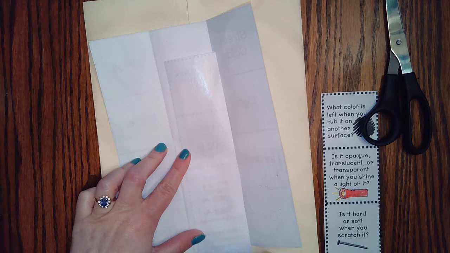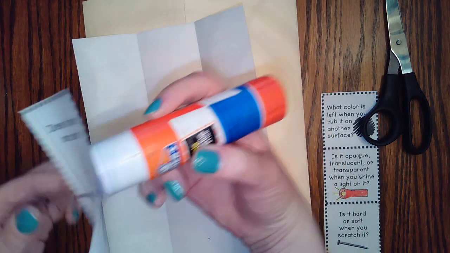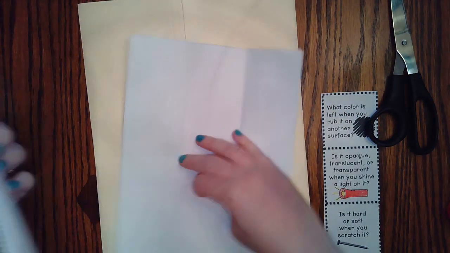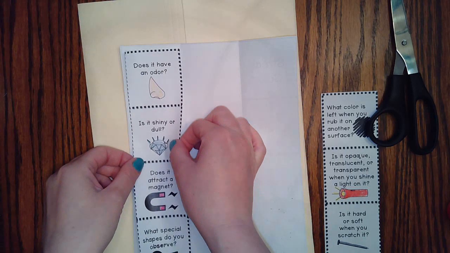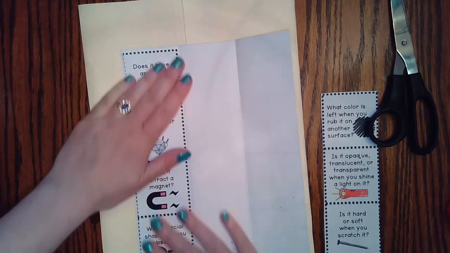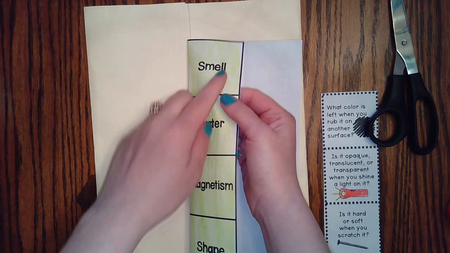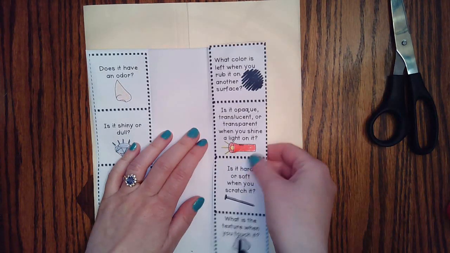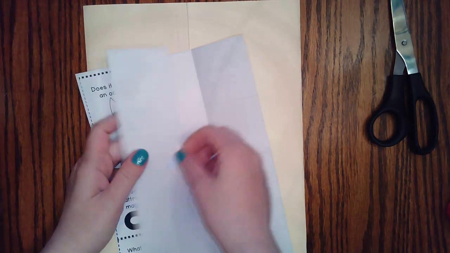Make sure you get the edges this time. You'll see why in a minute. Okay. Whoops. And you're going to line this up here as best you can. Doesn't have to be perfect. Just like that. Okay. So does it have an odor? Should line up with the word smell, right? Okay. Now we only have one more side, so we're going to glue this on.